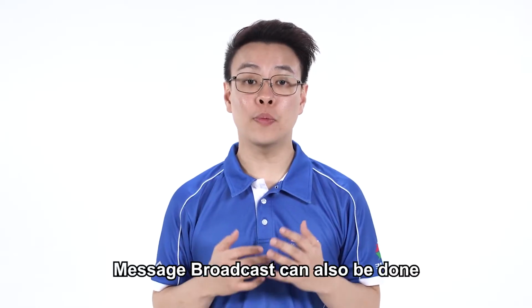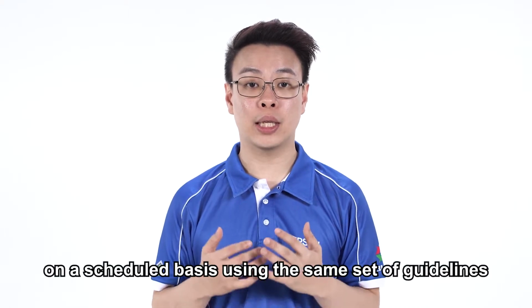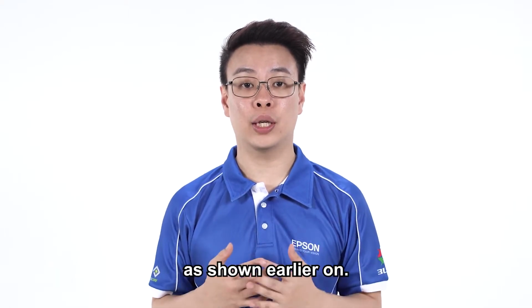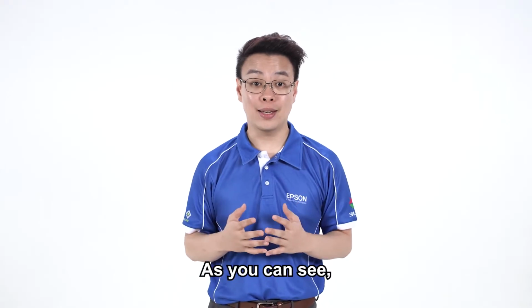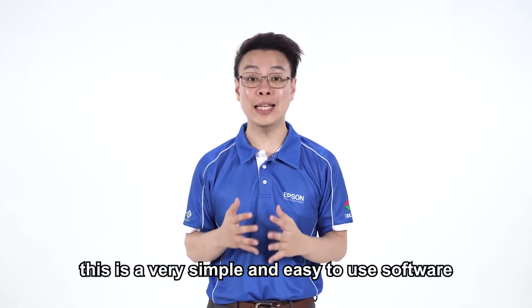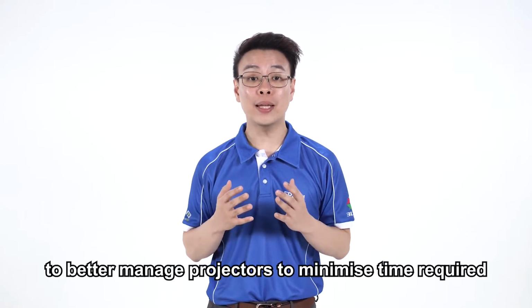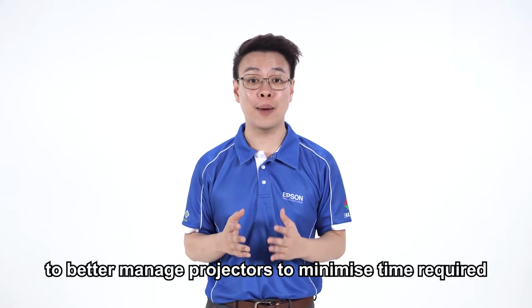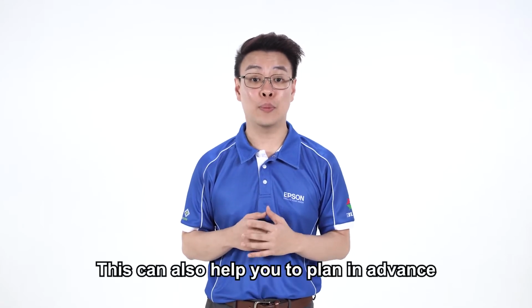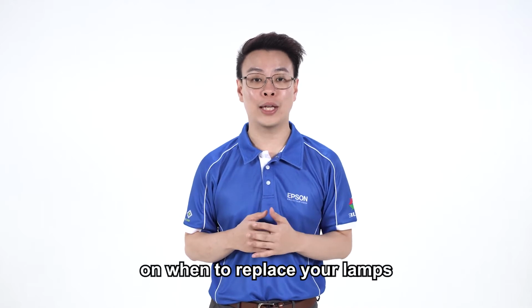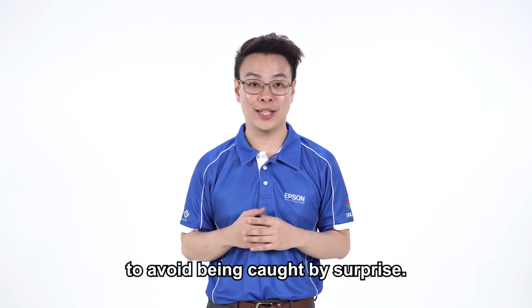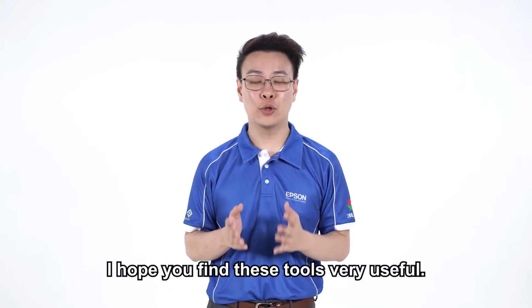Message broadcasts can also be done on a scheduled basis using the same set of guidelines as actually shown earlier on. As you can see, this is a very simple and easy to use software that lessens the workload of IT administrators to better manage projectors to minimize time required on maintenance and checks. This can also help you to plan in advance on when to replace your lamps to avoid being caught by surprise. I hope you find these tools very useful.